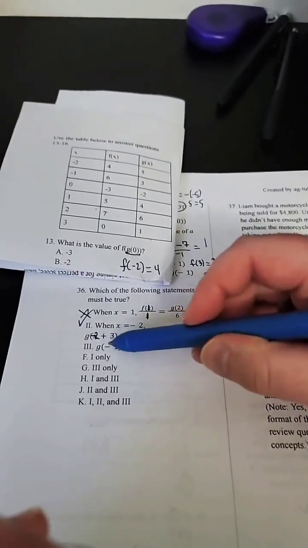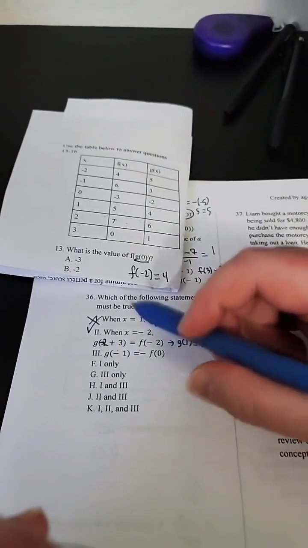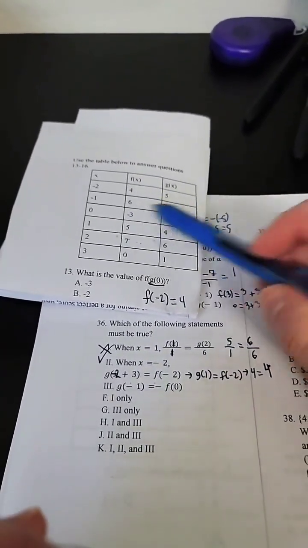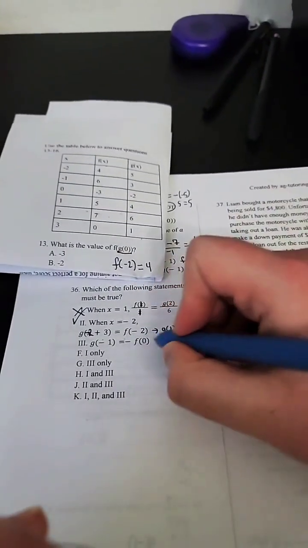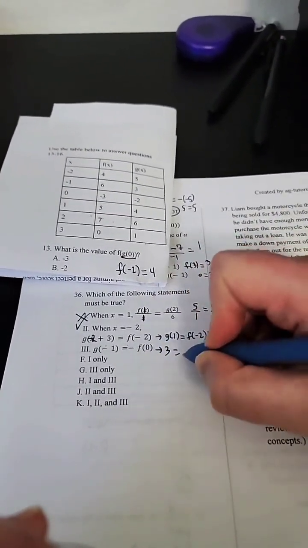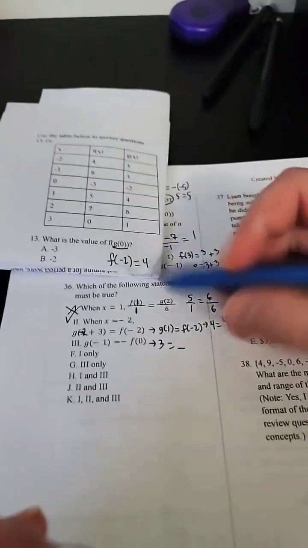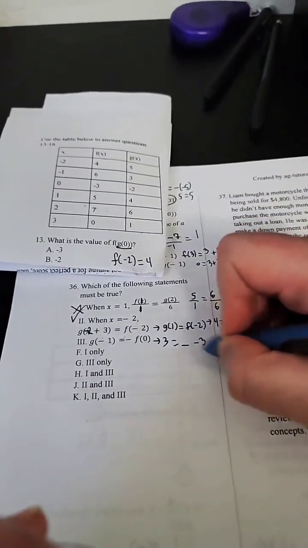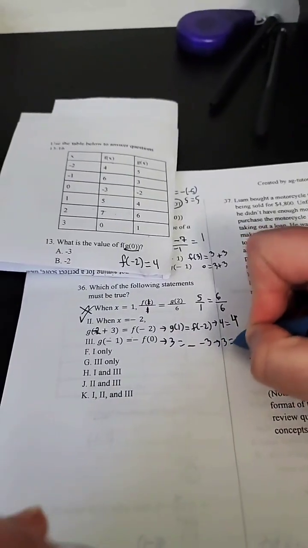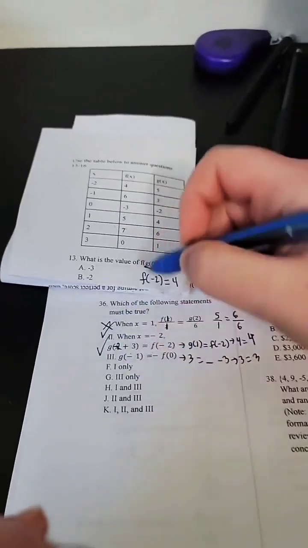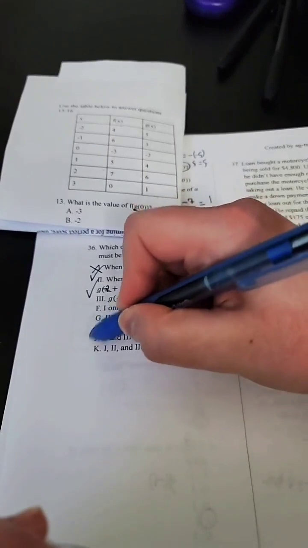That's good. The third one says g of negative 1. When x is negative 1, g is going to be 3, which is equal to the negative of what f is at 0. f when x equals 0 is negative 3, so the negative of negative 3 is just positive 3. 3 equals 3, that's good. So it should just be 2 and 3. J.